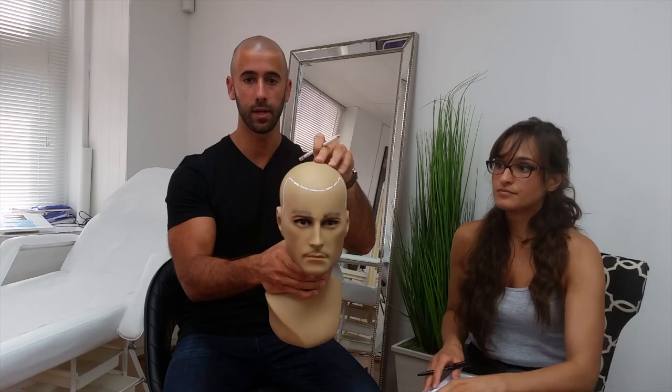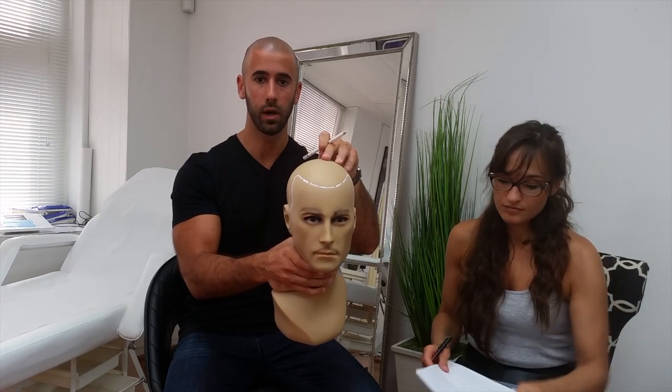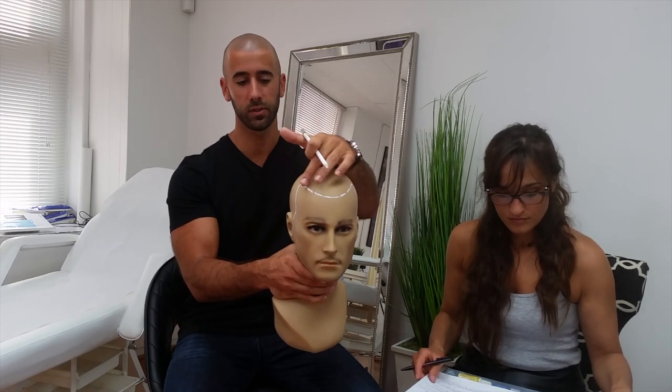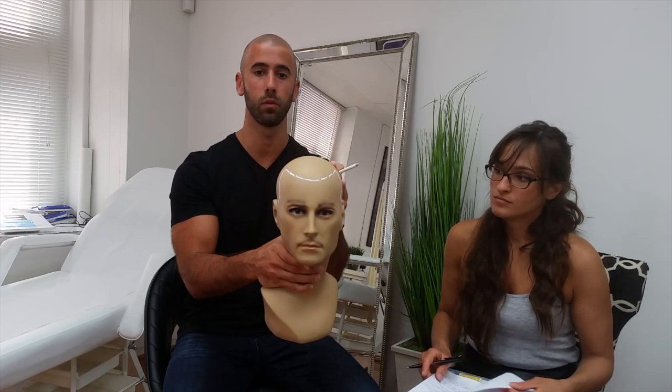And with this, again, you could have varying degrees of the roundness. It can come up a little higher, it can come down slightly more, depending on exactly what your client wants.